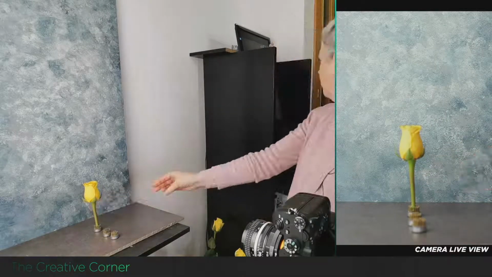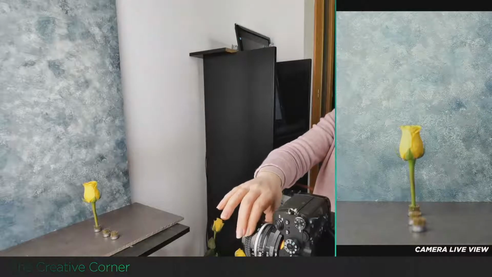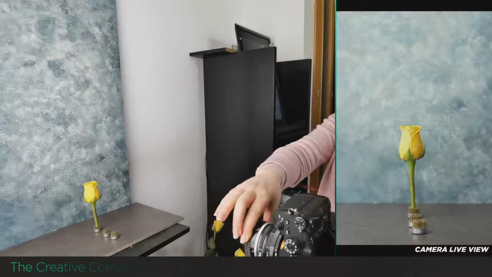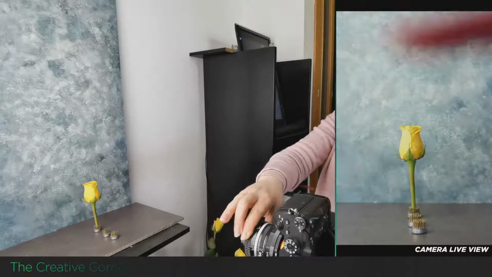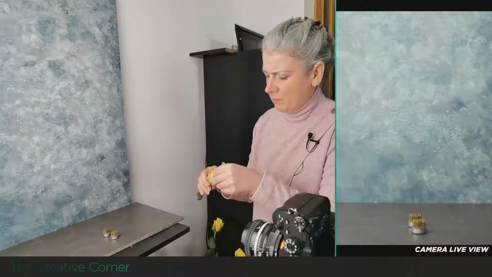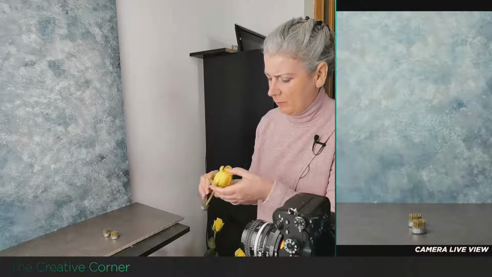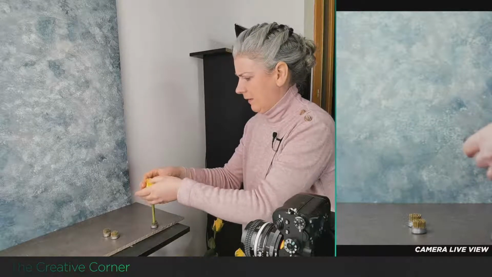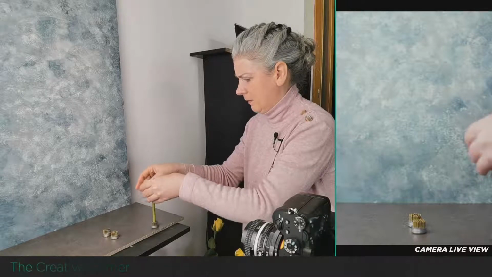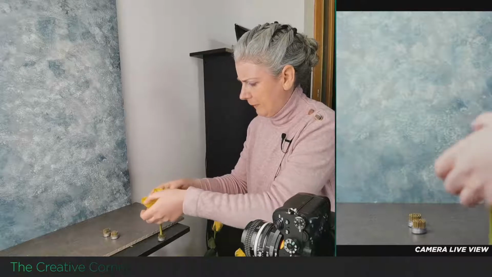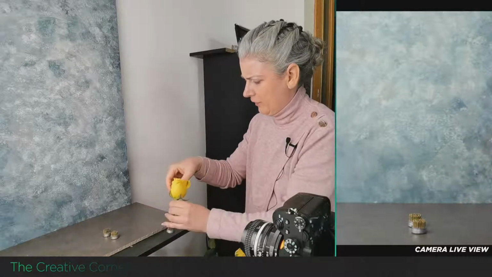Okay, so I've got a manual lens on the camera, so I'm just going to make sure I'm in focus there and just bring that in focus. I'll change that in a bit. So these roses, because they've not opened, I am going to have to help them open just a little bit, and hopefully I can just force the flower heads open just a little bit.